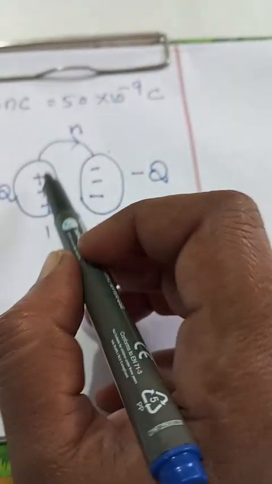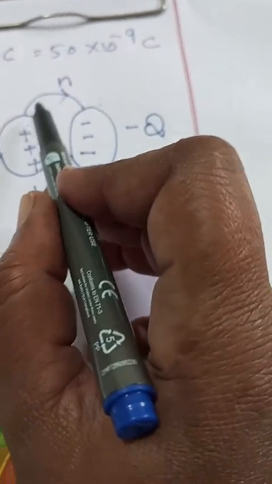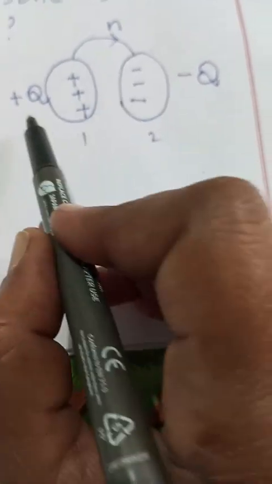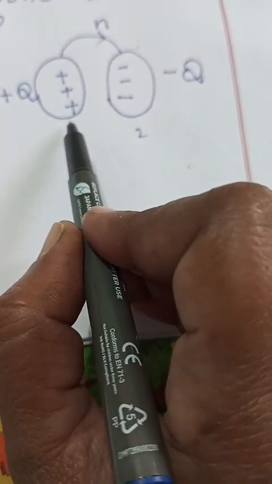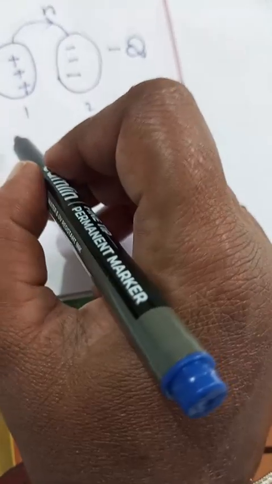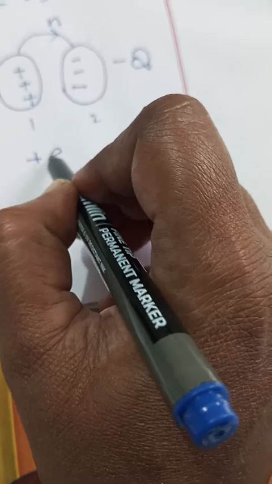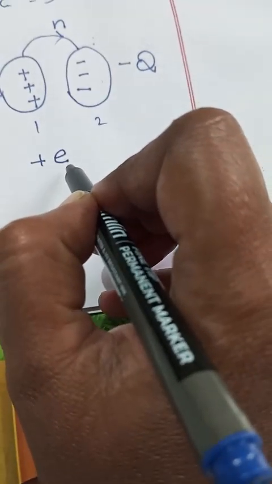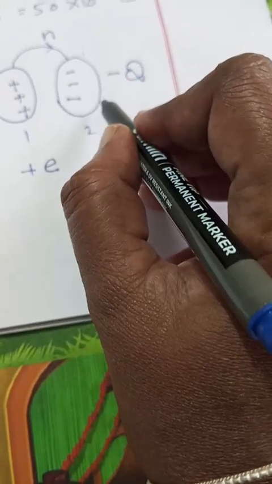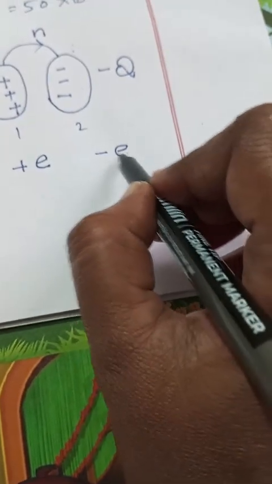If one electron is transferred from object 1 to 2, what would be the charge of this object? It would be plus e, where e is the charge of one electron, and the charge of this object would be minus e.